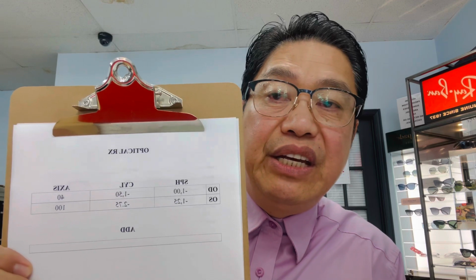The third example that I made here is again OD. It has minus 1.00. Under the CYL, it's minus 1.50, and under the axis is 0.0. And on OS, it's the same. There's a negative 1.25.